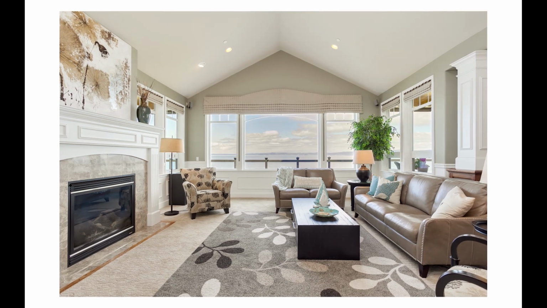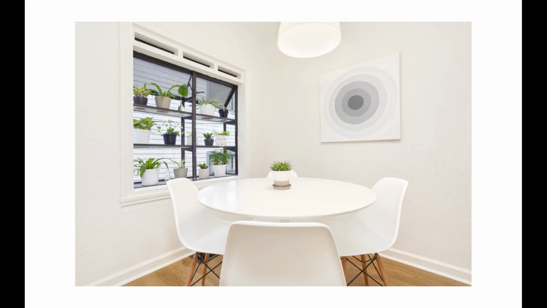Here are some examples of well-edited HD Natural photos.